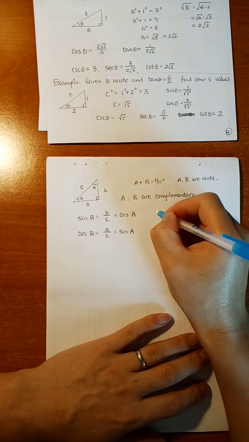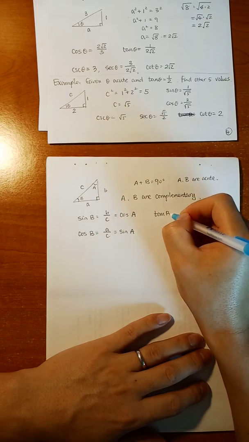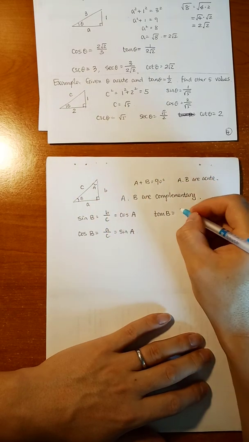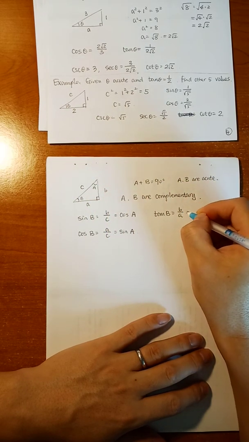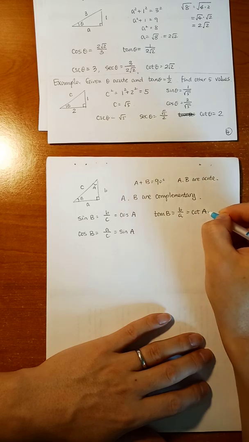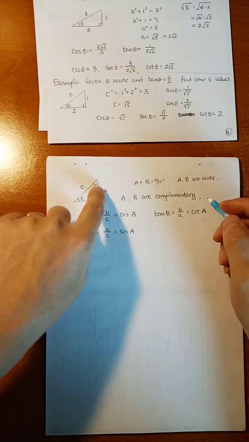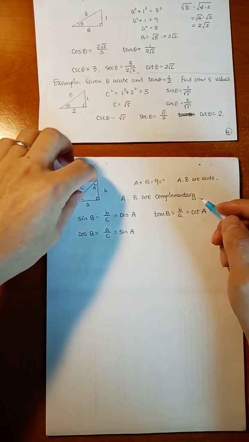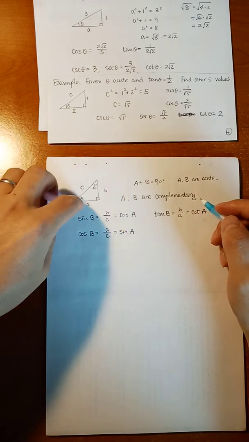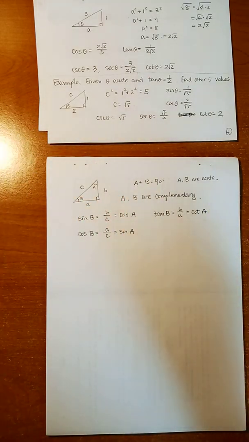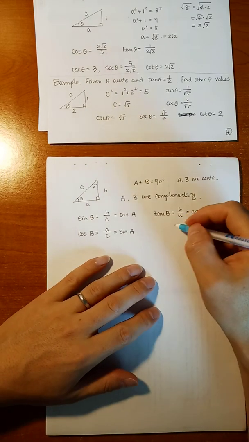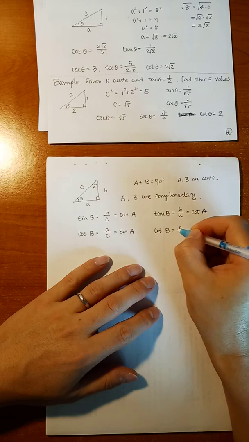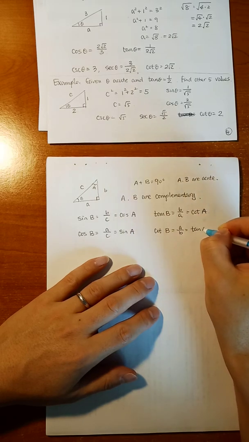And similarly, tangent of B, opposite over adjacent, is equal to B over A, and it is also equal to cotangent of A. Cotangent A is adjacent over opposite. Because they change position, they have different corresponding opposite and adjacent, so they really switch with each other. Cotangent of B, A over B, is tangent of A.